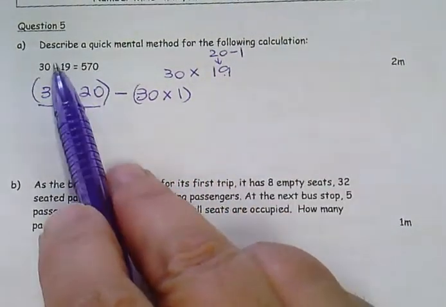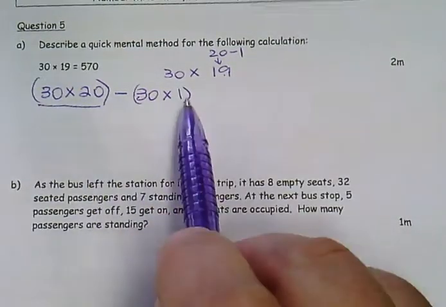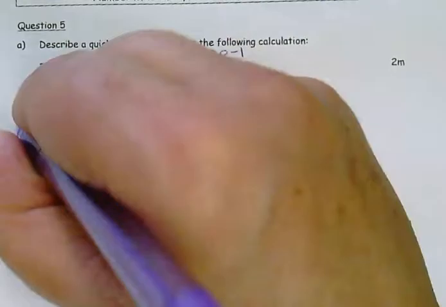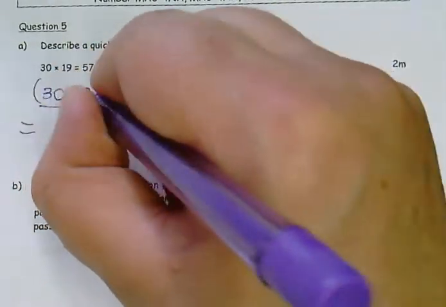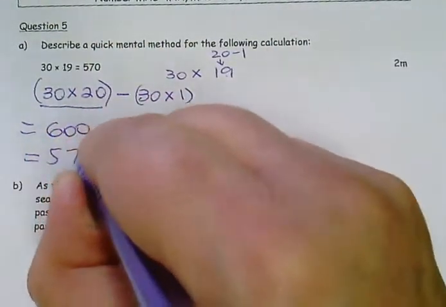So I'll multiply it by 20, but I know my answer is going to be too big. So this number here was too big by 1, so I'm going to take away 30 times 1. Now 30 times 20: 3 times 2 is 6, and you add 2 zeros, so 600. Take away 30, which is 570.